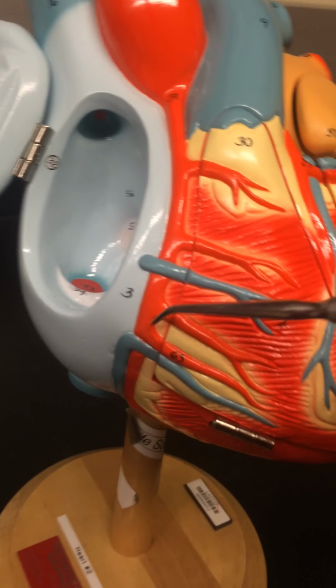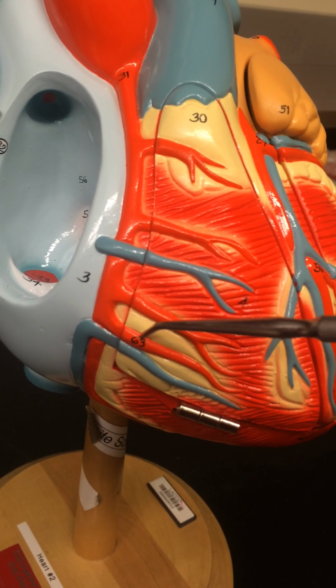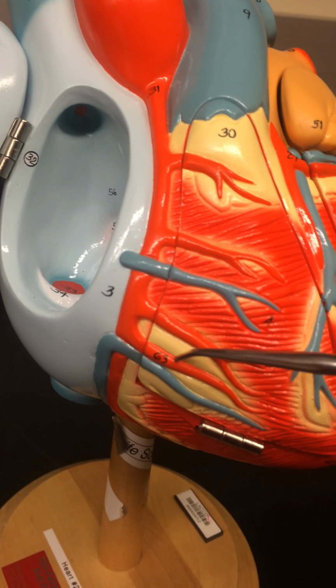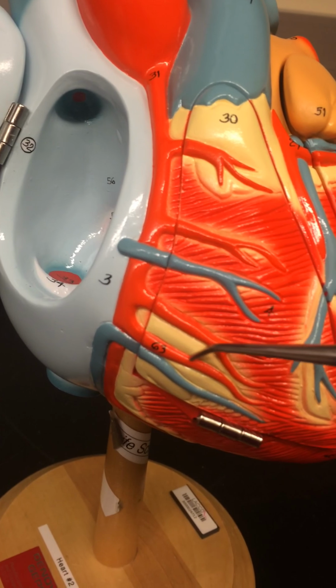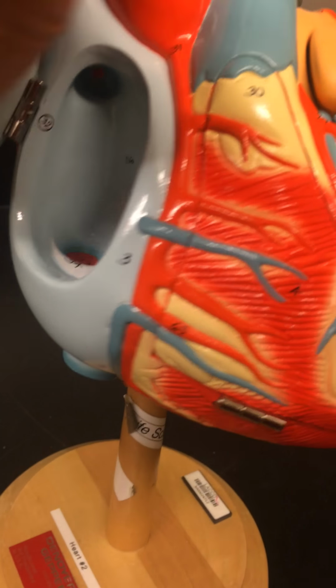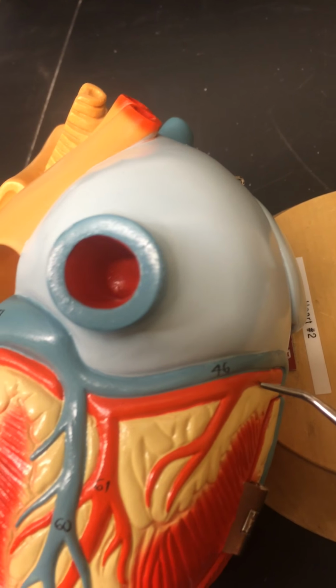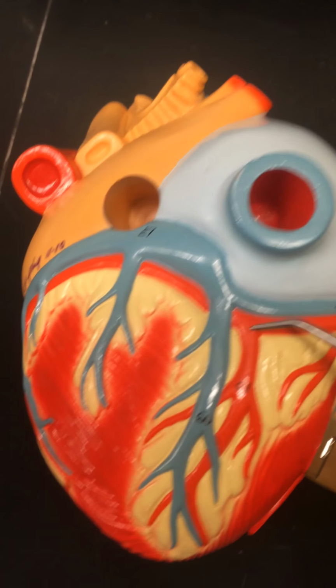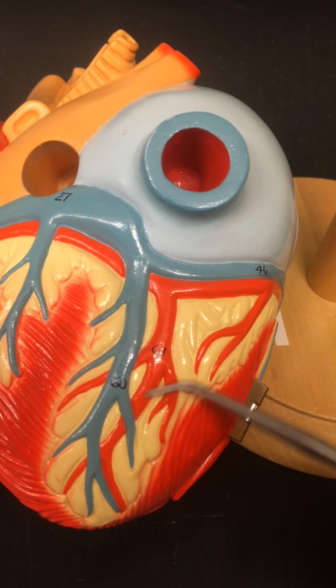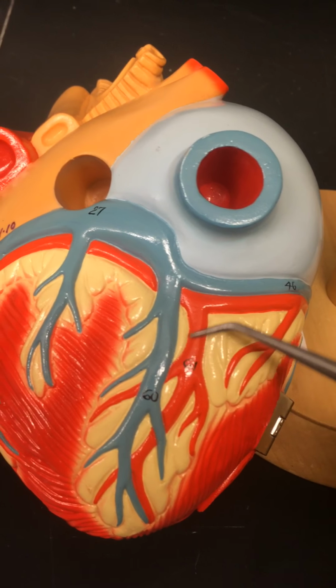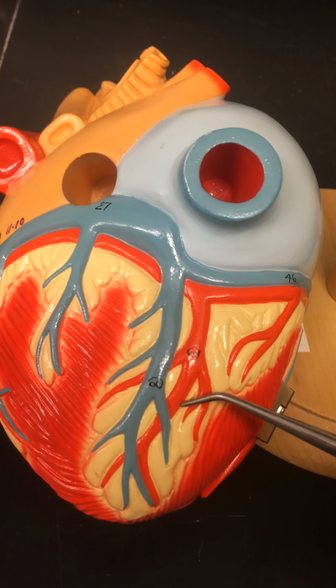As the right coronary artery reaches the margin of the heart, which is basically the edge of the heart, we have a marginal branch, called the marginal artery. Then the blood vessel will wrap around to the back. Let's turn it to the back. Following the right coronary artery to the back of the heart, it has a branch that goes down the back, which is called the posterior interventricular artery.